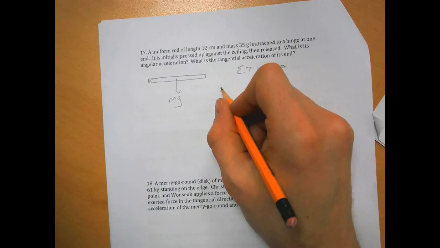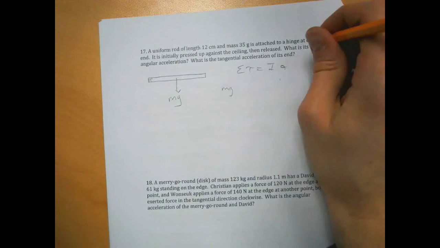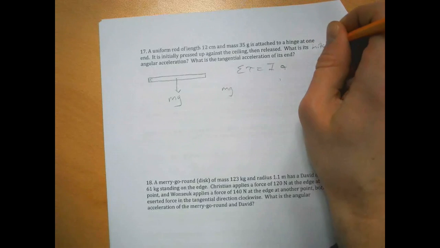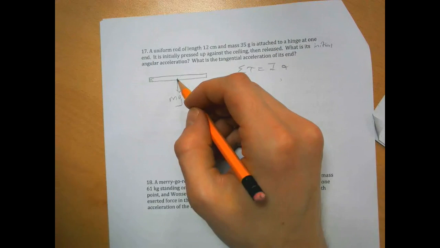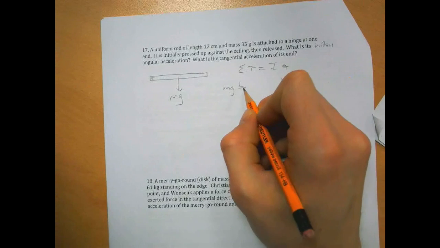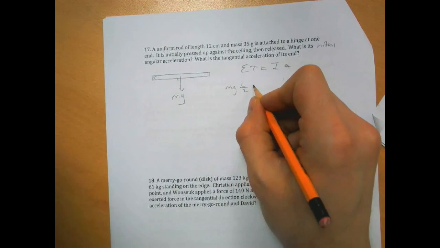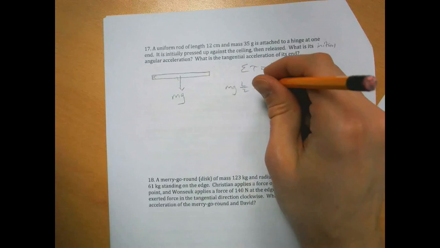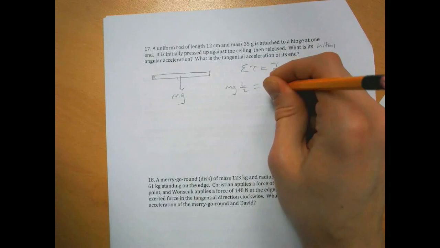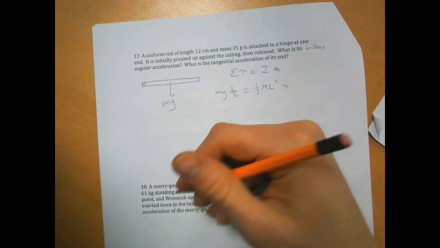So torque we've got, and that's going to be acting perpendicular to the rod initially. Should say initial angular acceleration. This will change as the rod falls because the angle that gravity makes to the rod will change. That's acting halfway down the rod. Angle is 90 degrees, so it's sine of 90, which is 1, equals, the moment of inertia of a rod around the end is 1/3 ml squared. And so we can calculate the angular acceleration.